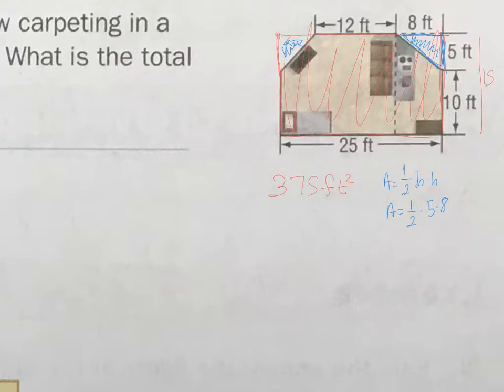So that gets me 40 times 1/2 equals area. Area equals 20. So I got to get rid of 20 feet squared. And that leaves me right now with 355 feet squared.